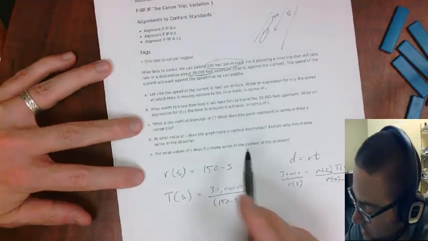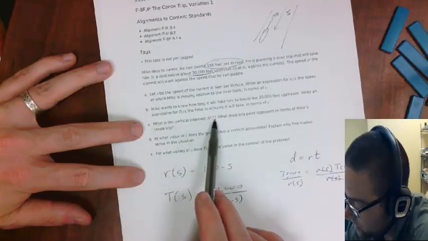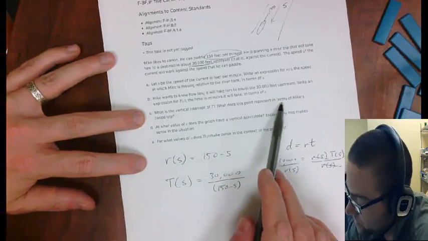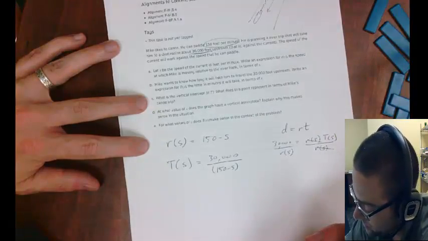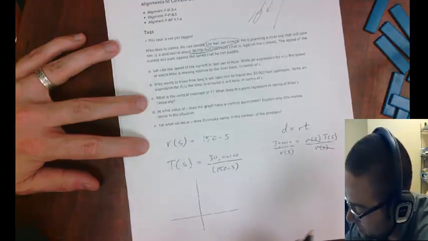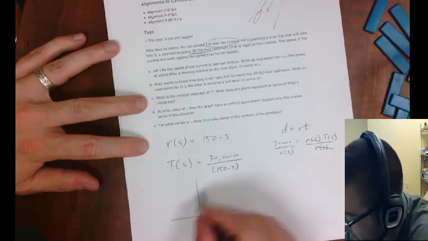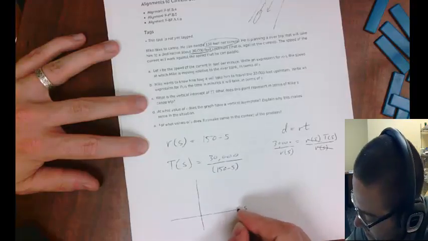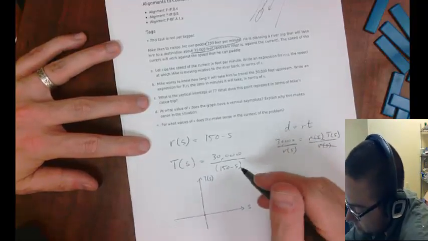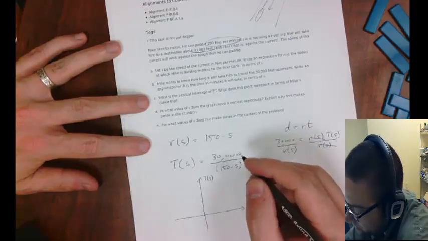Okay, makes sense. What is the vertical intercept of T? What does the point represent in terms of Mike's canoe trip? The vertical intercept is when S is equal to 0. So this is S, our input, and this is our output, T of S. When S is equal to 0, that term goes away, and I just get 30,000 divided by 150.